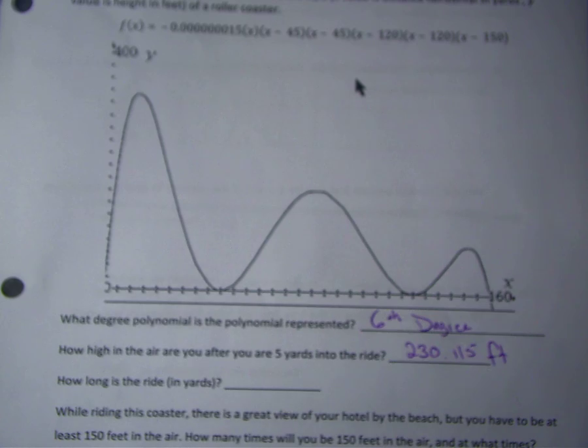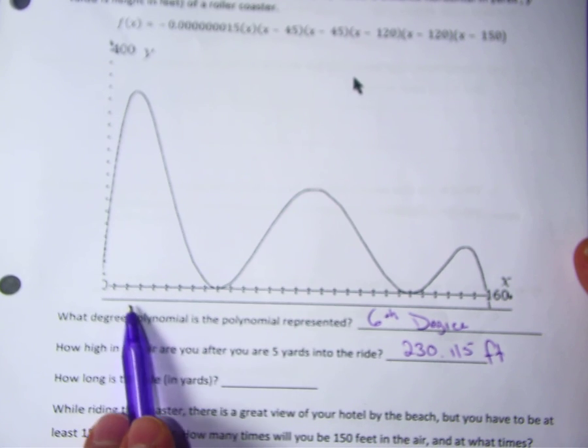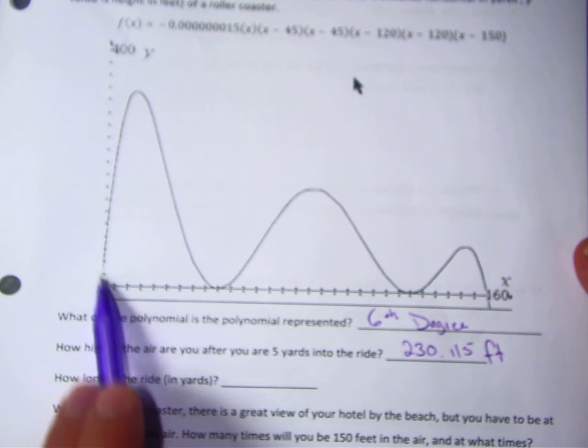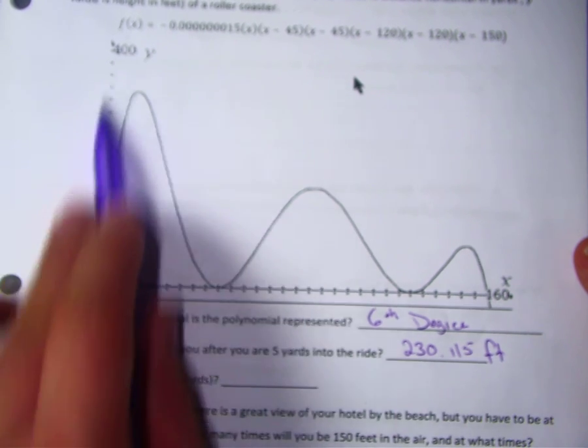How long is the ride in yards? Let's zoom this back out so we can see this a little bit. If you look at this, this is our yards, this is our feet, and this is our distance we've traveled, and this is the height that we are currently.